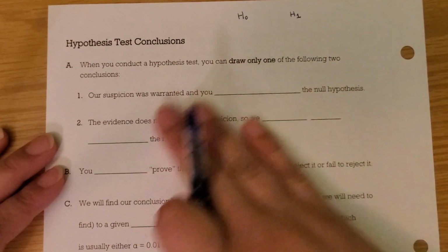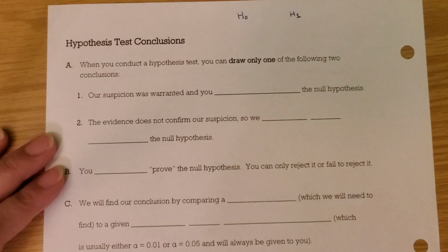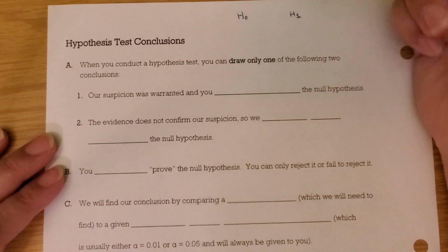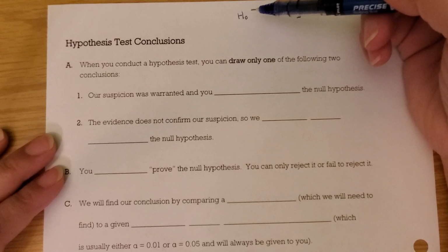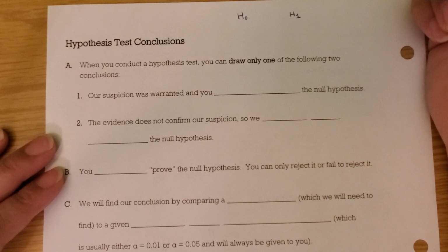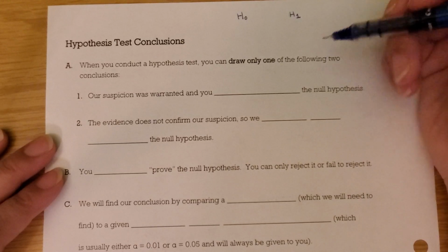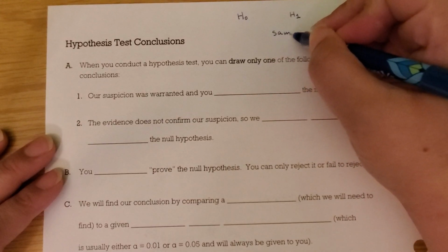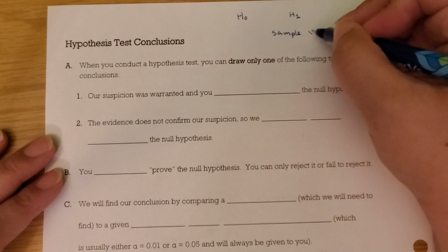Now, before I go into the formal terminology, here's essentially what's going on. Somebody makes this null hypothesis about a population, and you're like, okay, I don't trust that. I'm going to go do my research, right? So you go out and you find some sample, and you get a sample mean.